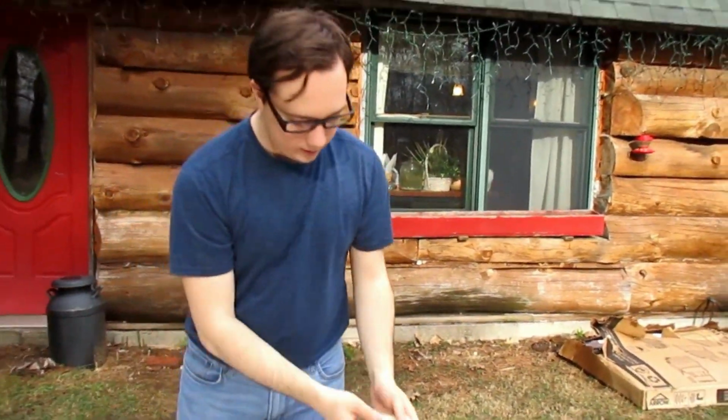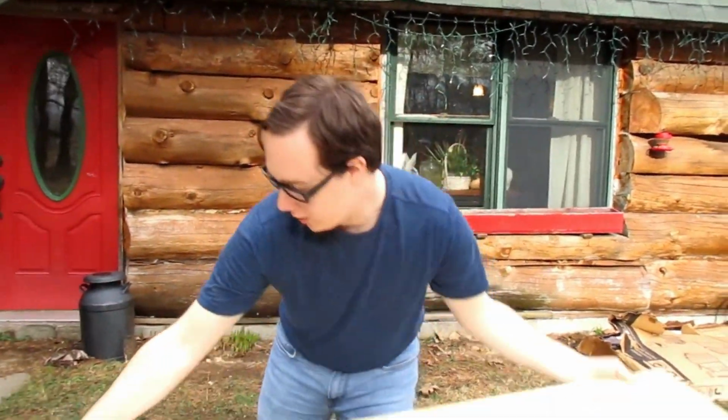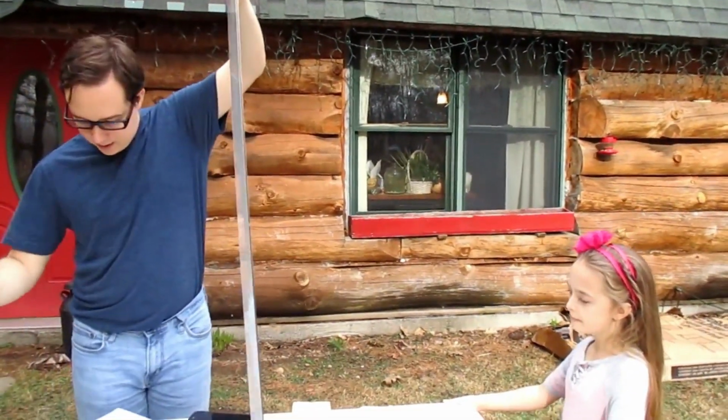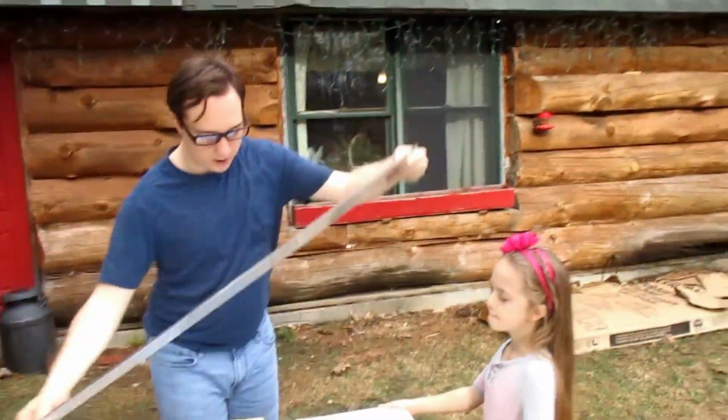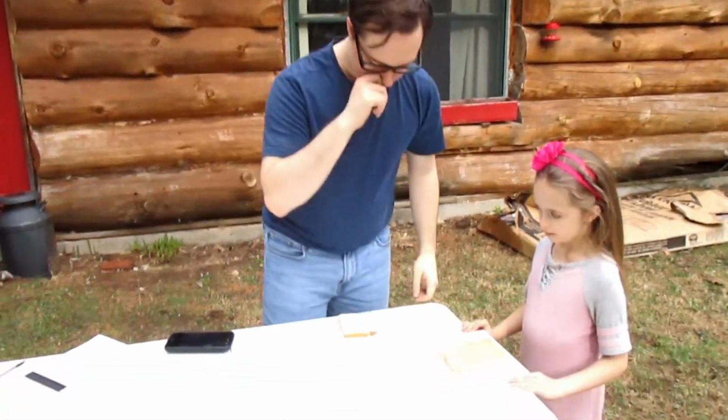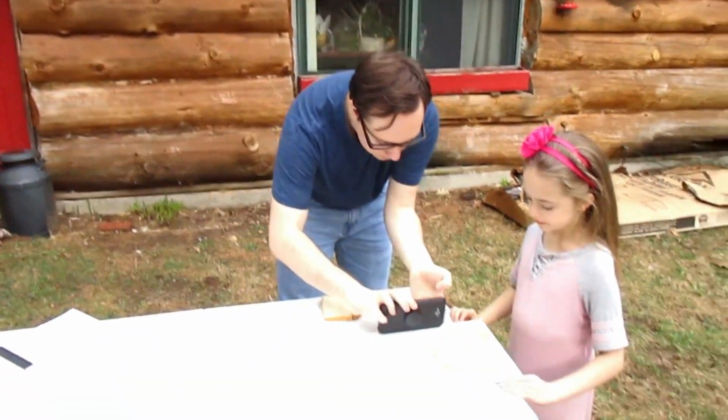Now we're going to switch out this wood for this aluminum plate, and we're going to repeat the same thing again. Alright.